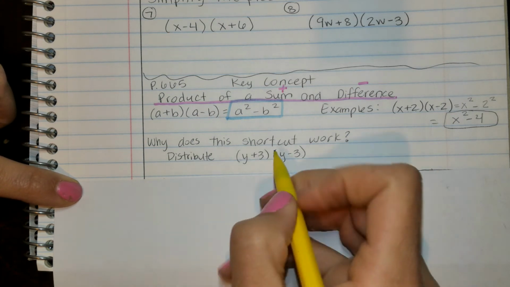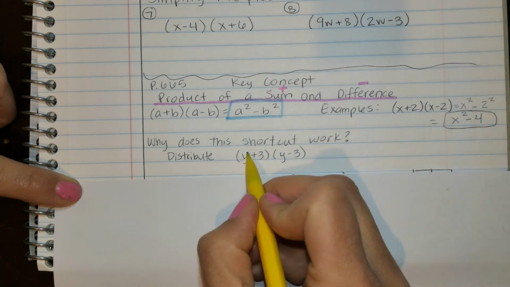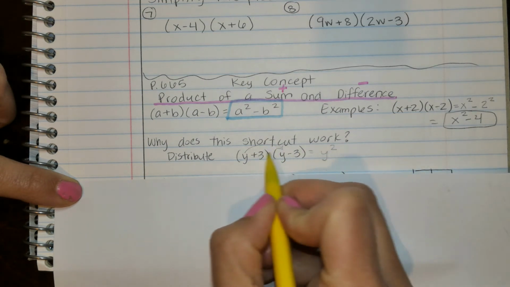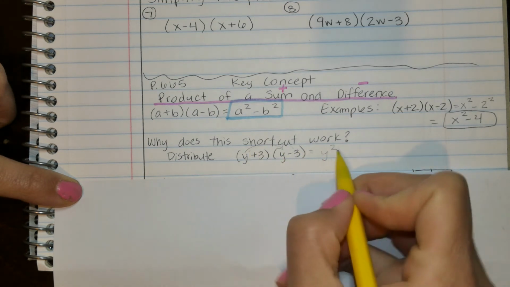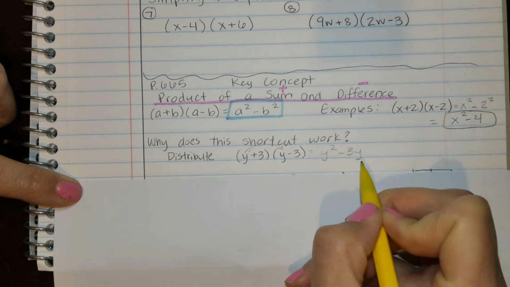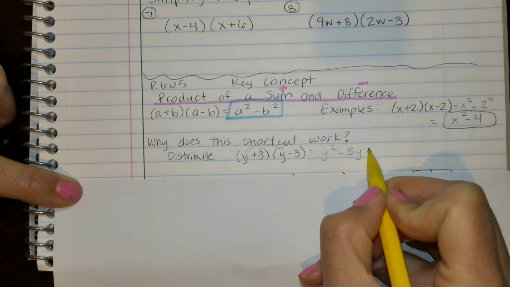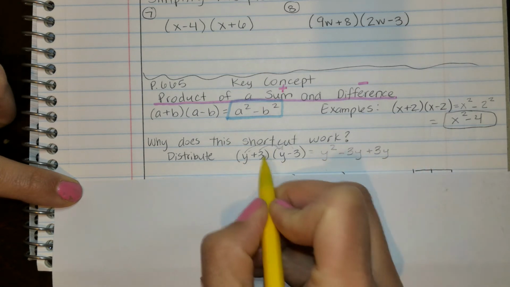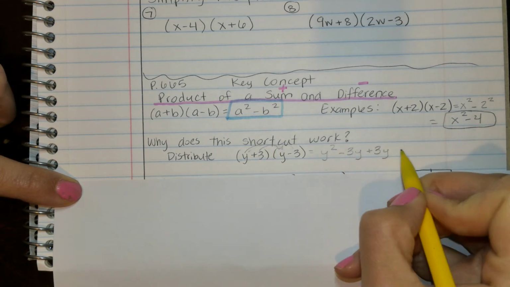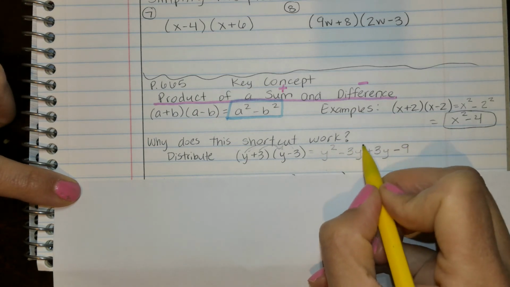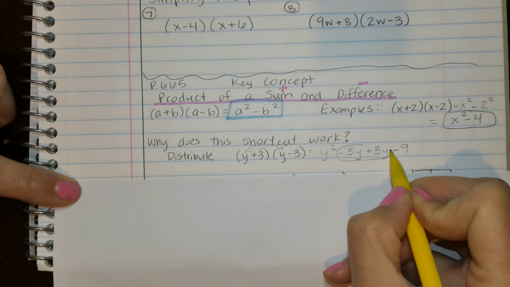All right, so let's distribute and check and see what we get when we multiply. I would do y times y, which is y squared. Y times negative 3 is minus 3y. Then I distribute by this 3. So 3 times y is a plus 3y, and then 3 times negative 3 is minus 9. And then you combine like terms, CLT.